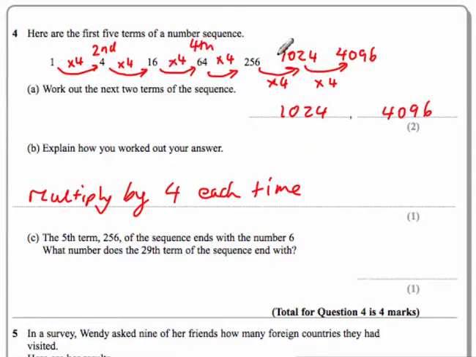and this is the sixth term, isn't it? Okay, all the even terms, the second, the fourth, and the sixth term, end in 4. 4 and 4 and 4.